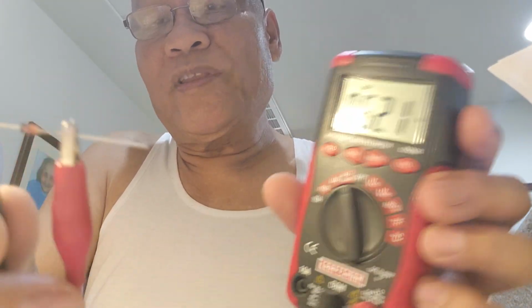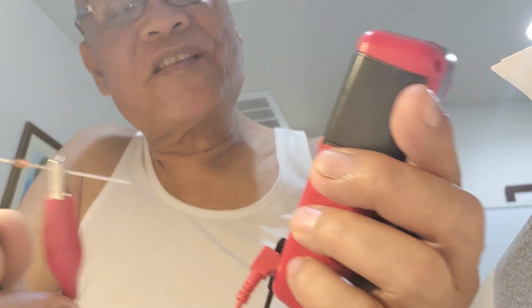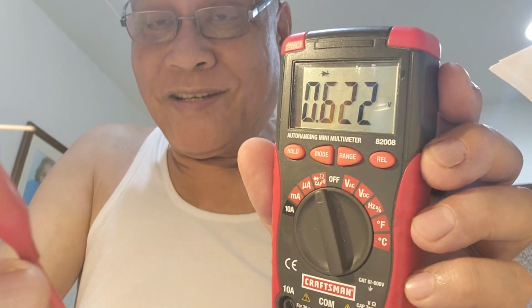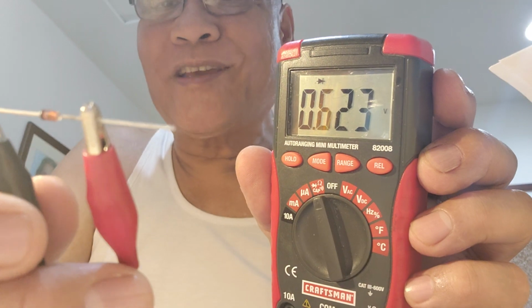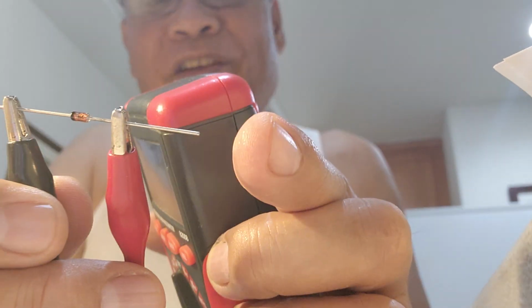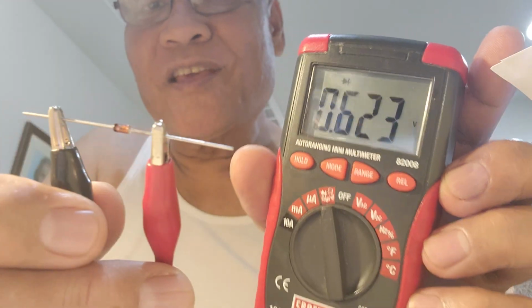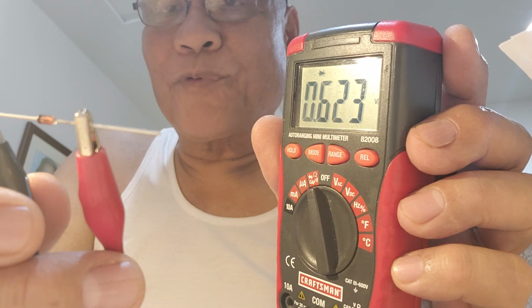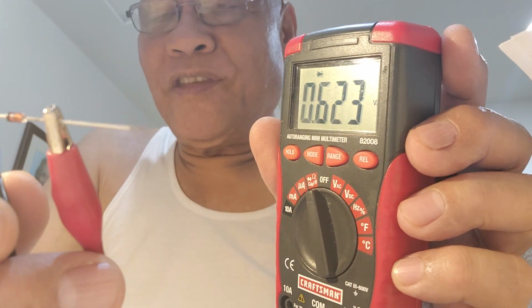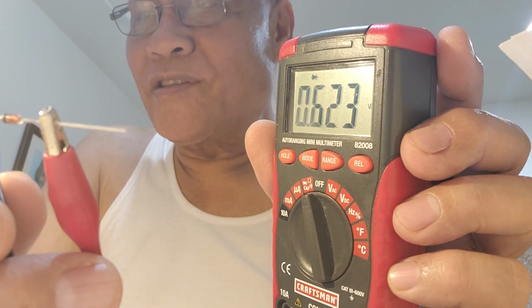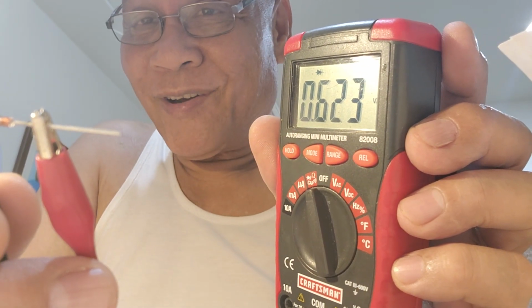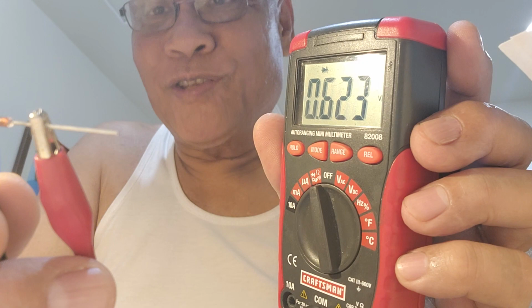When I reverse it, there's a reading of 0.622. So this orientation now is the correct orientation. This is the anode, this is the cathode. Since there is a reading of 0.623, this should be the so-called forward bias direction. This is the direction in which the positive alternation of a current will pass through. So this Zener diode is okay.